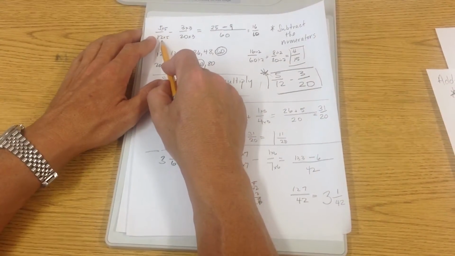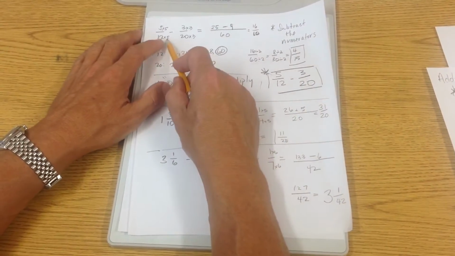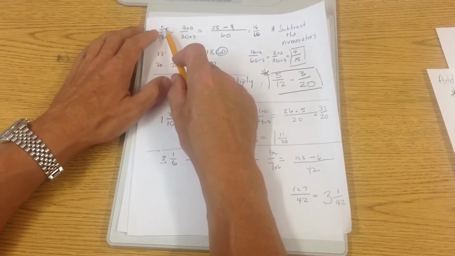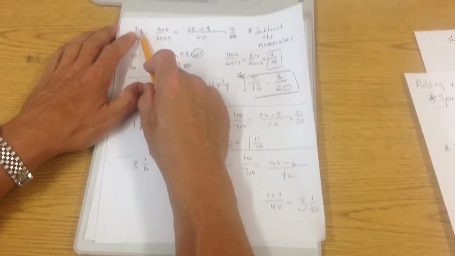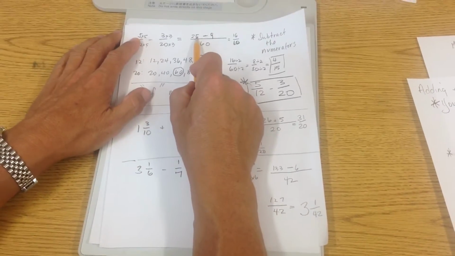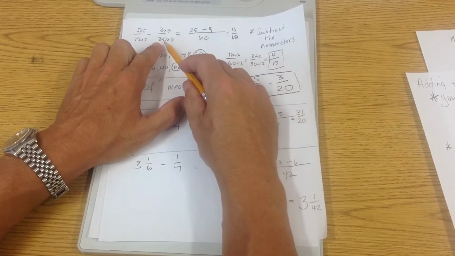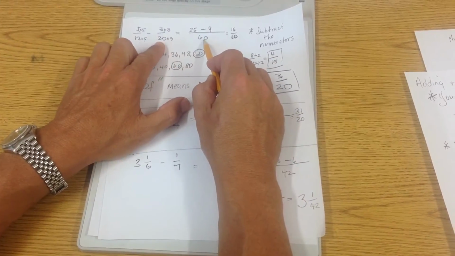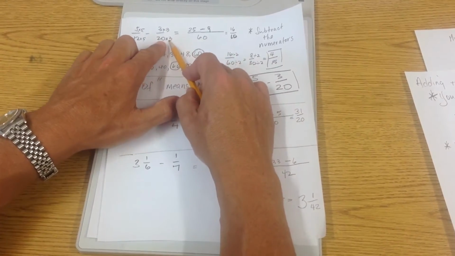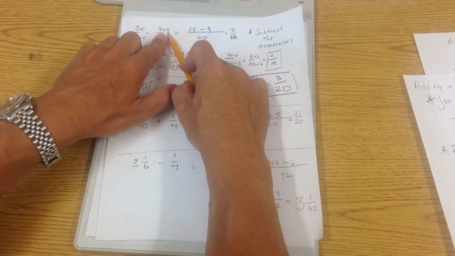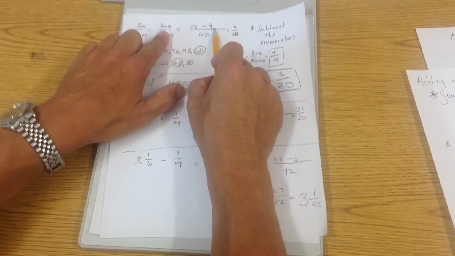How did my 12 become 60? I multiplied it by 5. If I multiplied this denominator by 5, I must multiply the numerator by 5. That's how I get 25. Same thing for this one. 20 times what gave me 60? 3. Since I multiplied this denominator by 3, I must multiply that numerator by 3, and that's how I get 9.